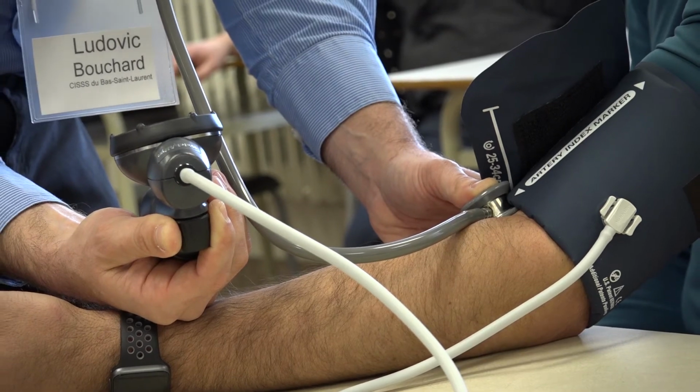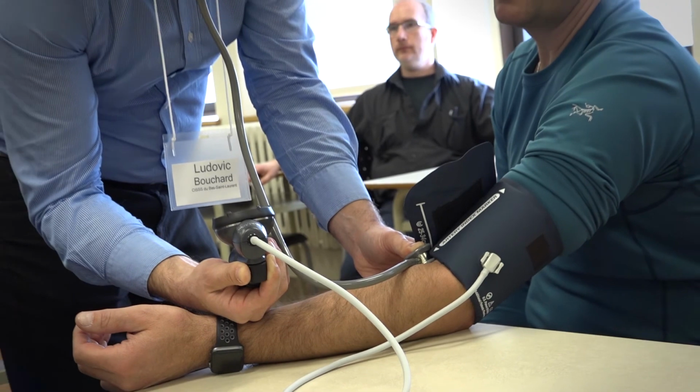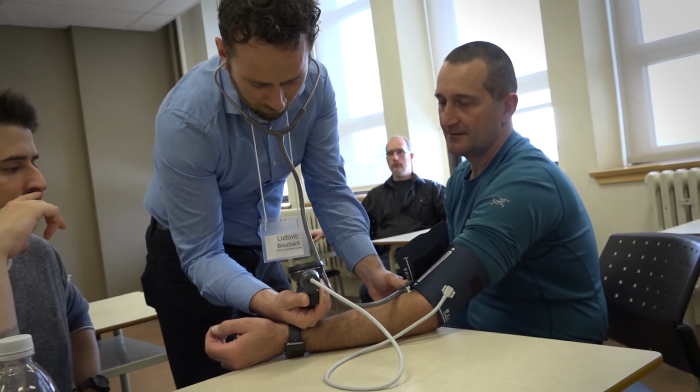You can also look for blood pressure using a stethoscope, which is a bit harder to do, or there are even specialized machines that can take blood pressures automatically, which is the easiest way, but you can only do it if you have the proper equipment.